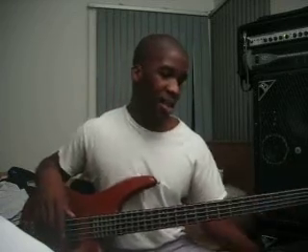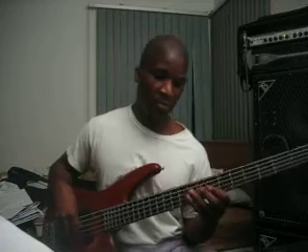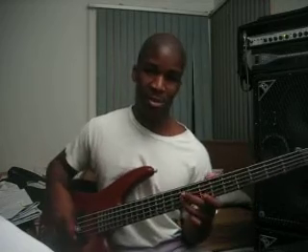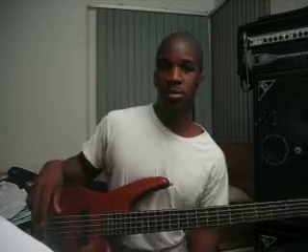Resolves on the 1, which is in this case G. So when you can hear a resolution, that's probably the key that you're playing in, and then you have free reign to use your Phrygian scale to solo, or any other mode you want.